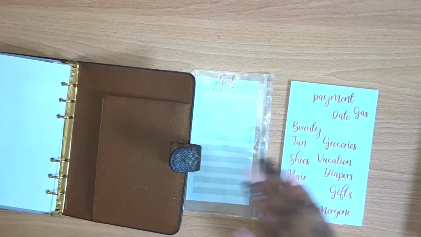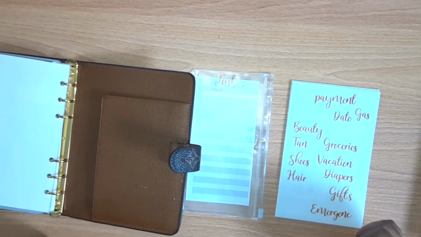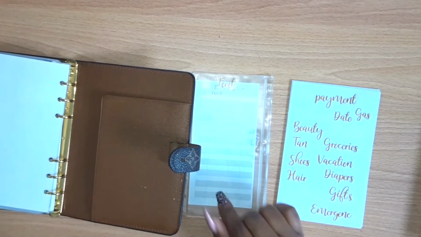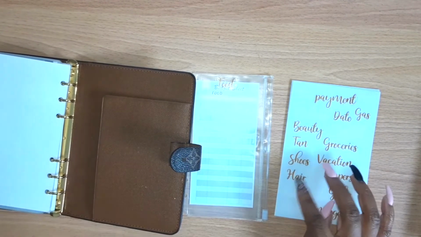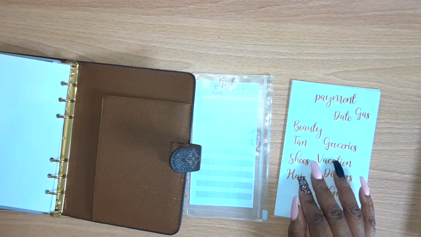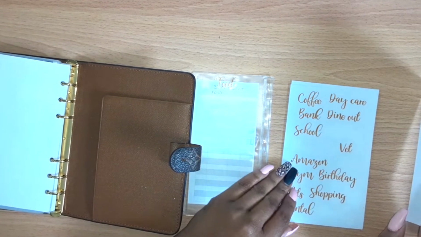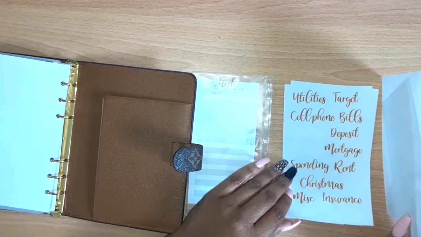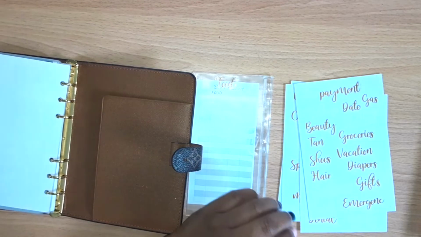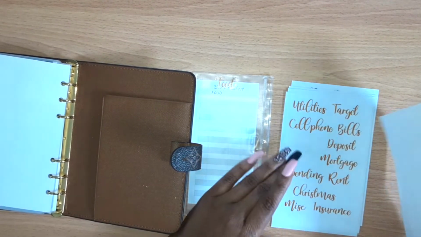The next category, I don't know if I want to make a personal binder. Well, I could just write down on a description if I'm using it for hair or beauty. But I want one for hair. Do they have a personal? Okay, they have a shopping. I don't know. I'm going to think about that one for a second.